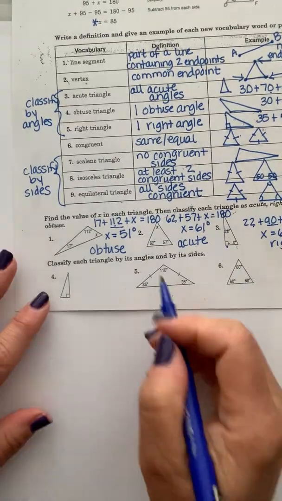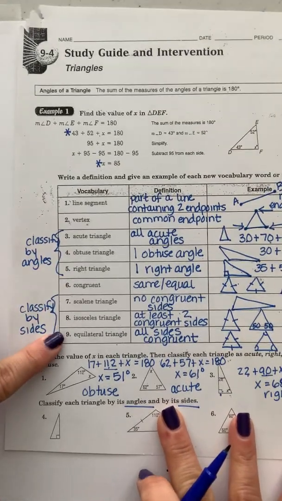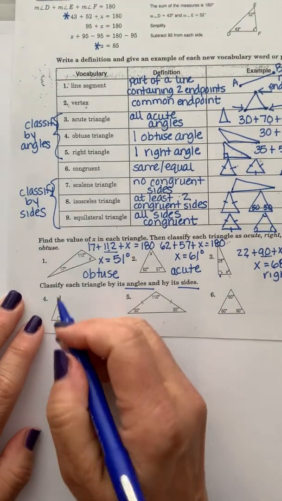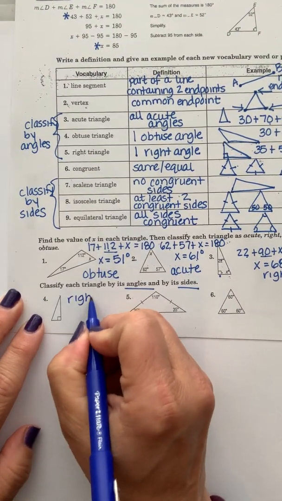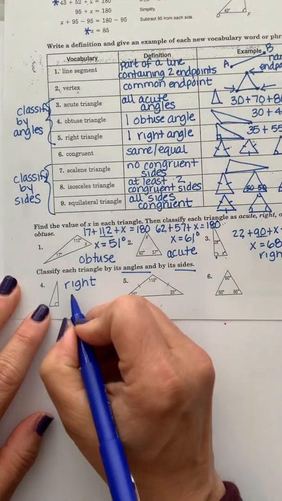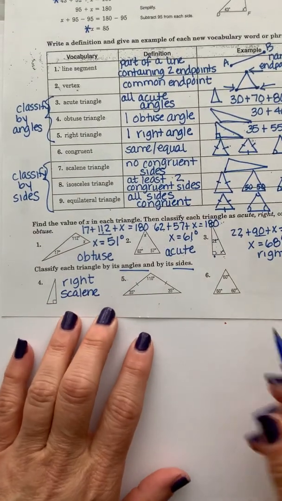Now these we're going to classify by angles and sides. So each one of these has to have two names. So one from here and one from here. So first I'm going to look at the angles, and I see that there's a right angle. So I'm going to call it a right triangle. And then I don't see any markings to show me that they're equal. So that would also be scalene. So you have to have two names for each one.